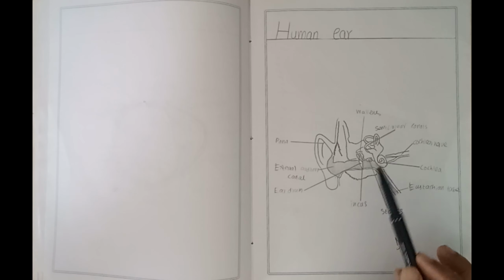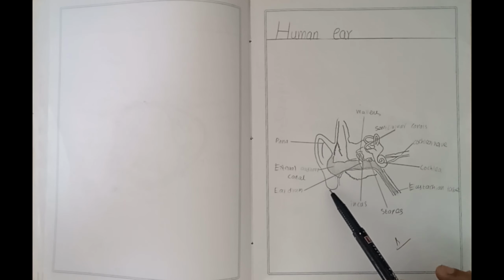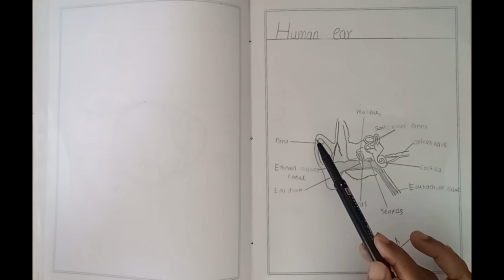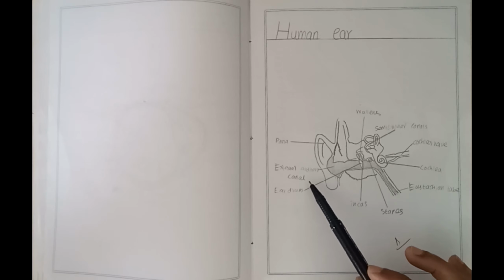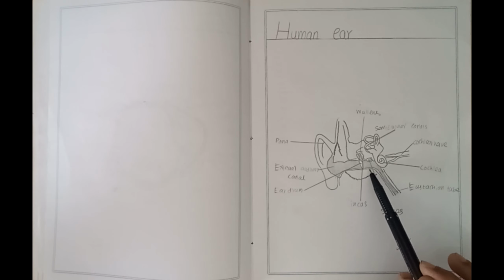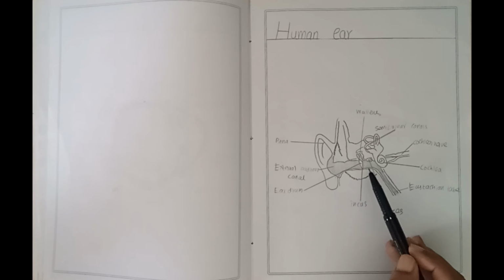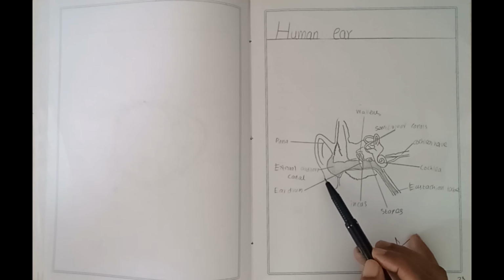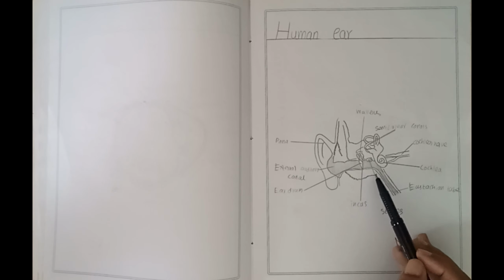The outwardly projecting part is called the pinna. The function of the pinna is to direct sound waves inwards. Here is the auditory canal. Sound waves travel through the auditory canal to the eardrum.